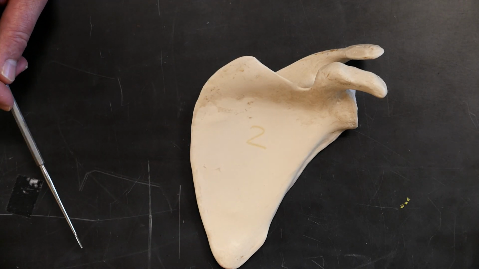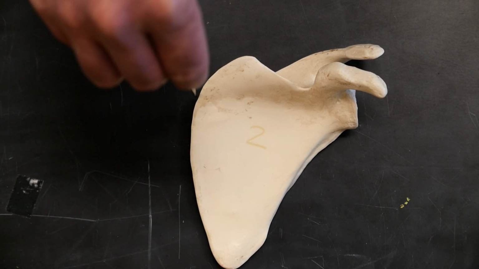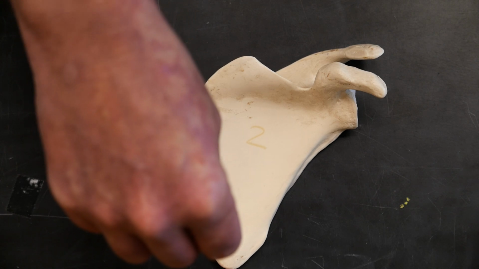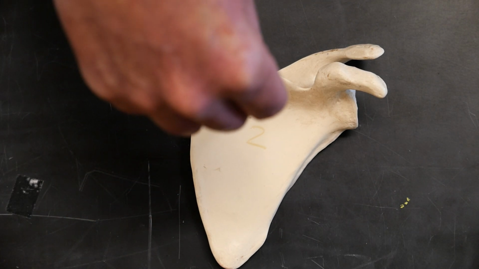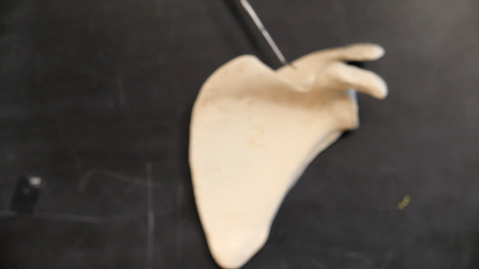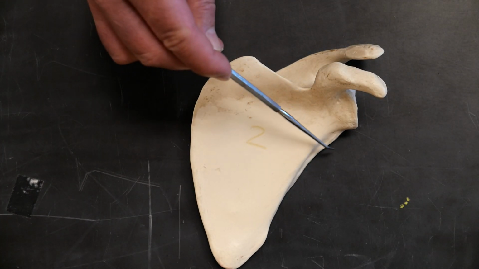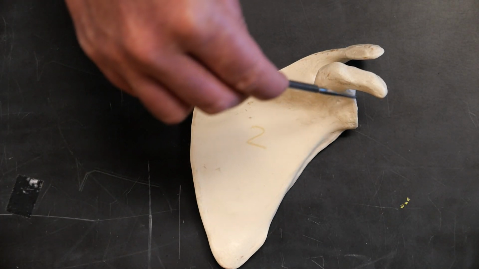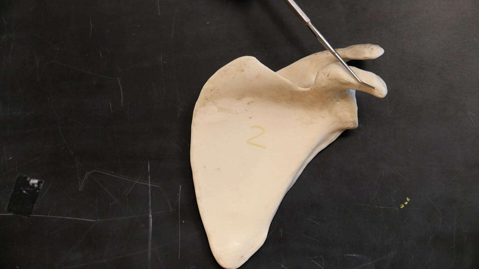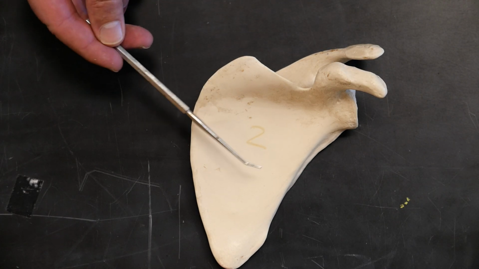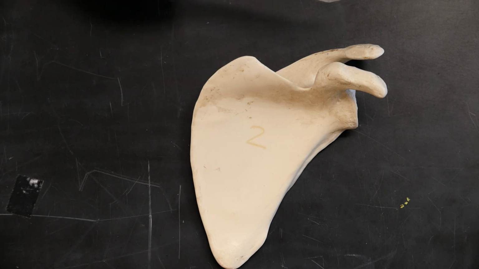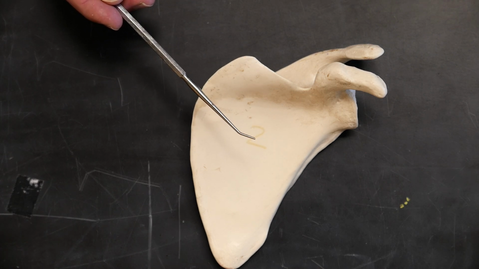And now you can see all the different structures again. This is going to be the lateral border, superior angle, and then this is the superior border, lateral border, glenoid cavity, coracoid process with the acromion process behind it, because we're looking at the front and not the back as before. Those are all the structures on the scapula.